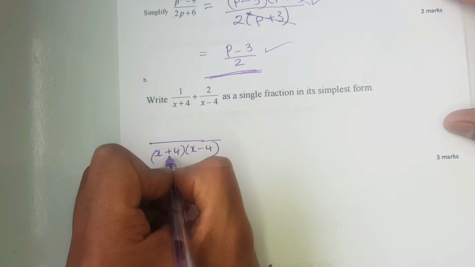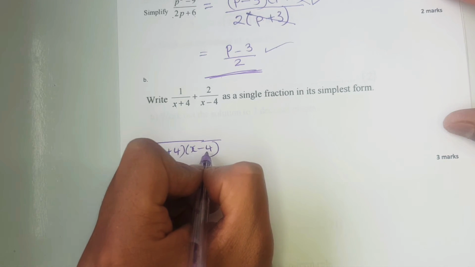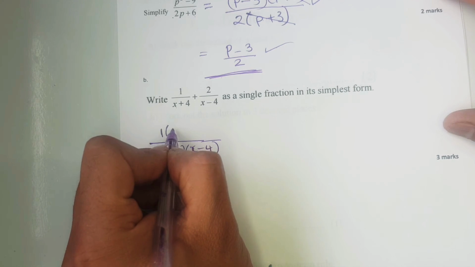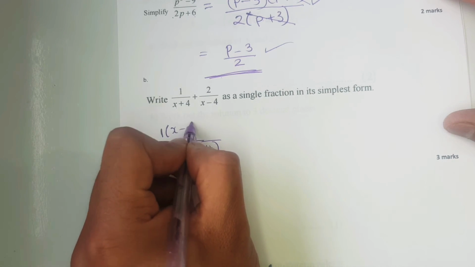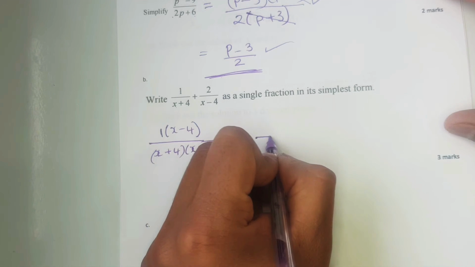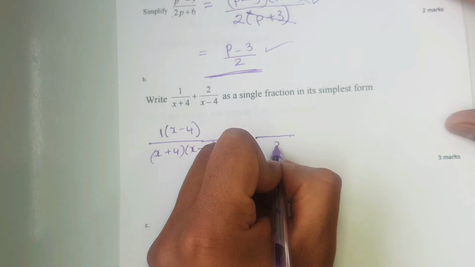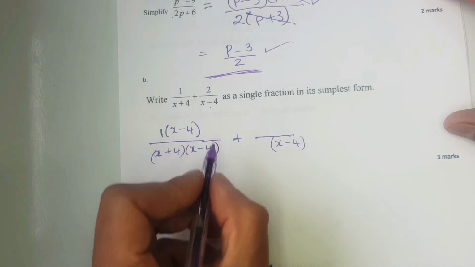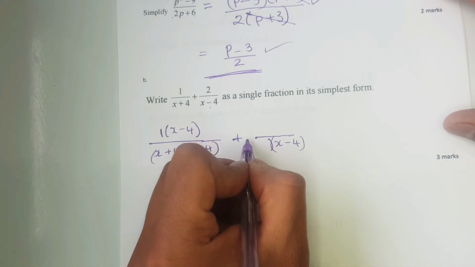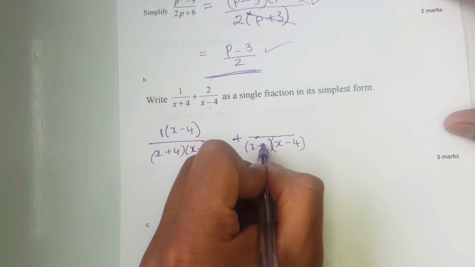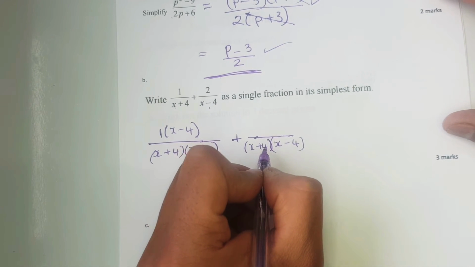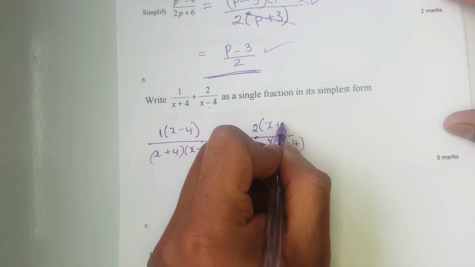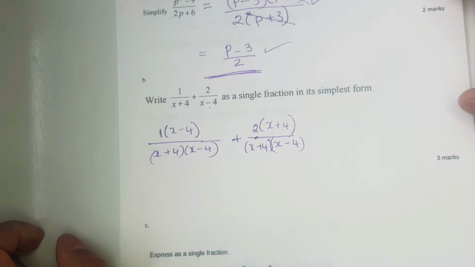So in order to get from x plus 4 to x minus 4, I've times this by x minus 4. So I need to times the top of the first equation by x minus 4. Similarly, in this next fraction, I've already got x minus 4 as the denominator, I want to get x plus 4, so I'm going to times it by x plus 4. And in order to do that, I need to do the same to the top. So 2 times by x plus 4. That's your first mark for making a common denominator.